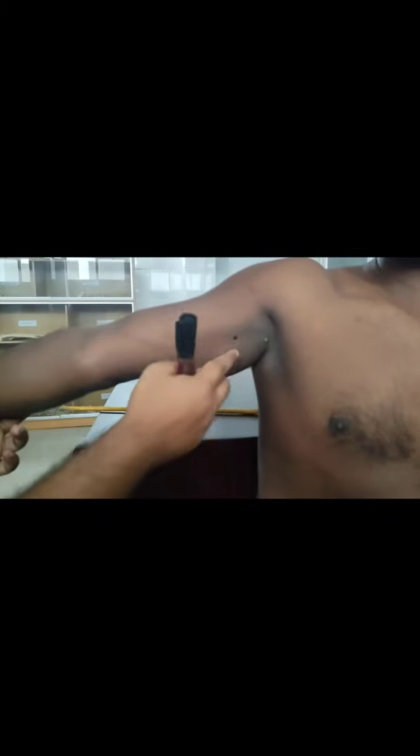Now the brachial artery. For this we have to take 2 points. The first point is at the lateral wall of the axilla, at the junction of the anterior 1/3 and posterior 2/3 of the lateral wall of the axilla. So here will be the first point. We can feel the pulse of the brachial artery here.